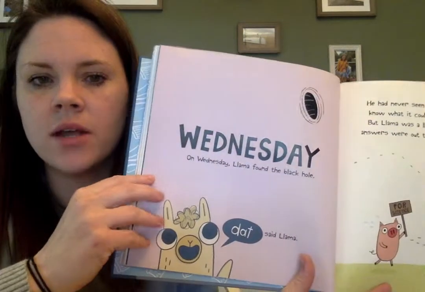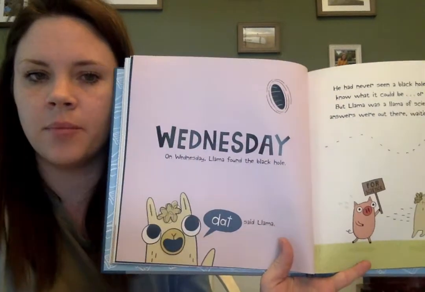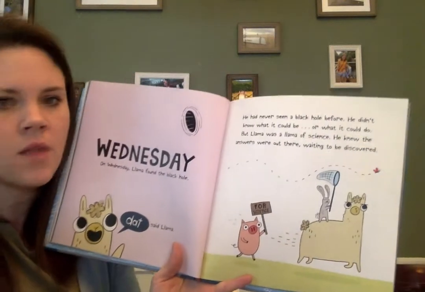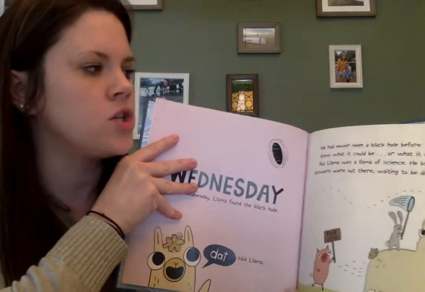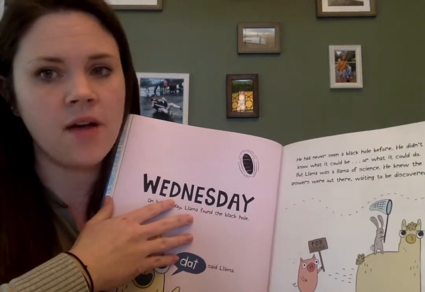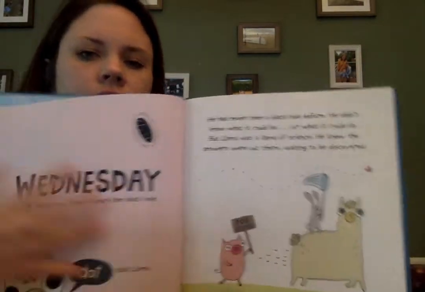Wednesday. On Wednesday, Llama found the black hole. Dad, said Llama. He had never seen a black hole before. He didn't know what it could do or what it could be. But Llama was a llama of science. He knew the answers were out there waiting to be discovered. For science.